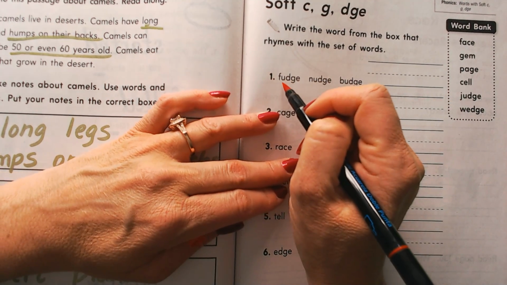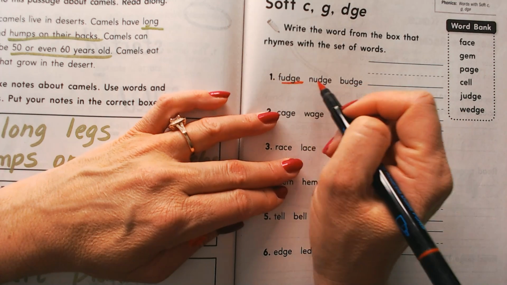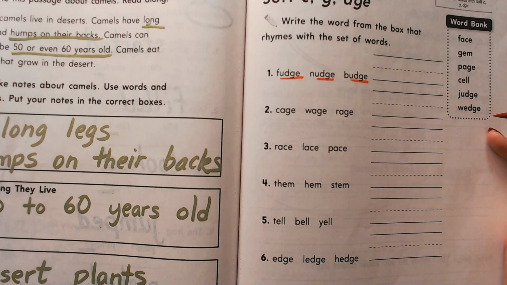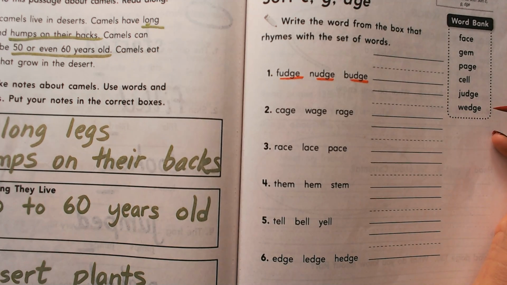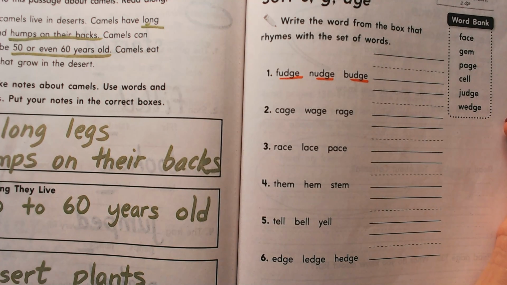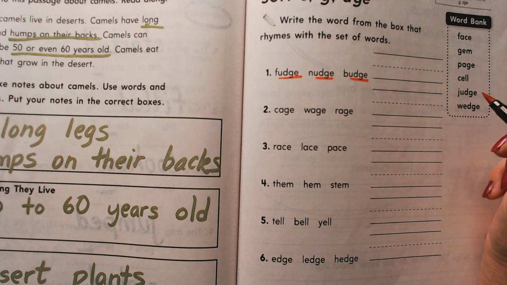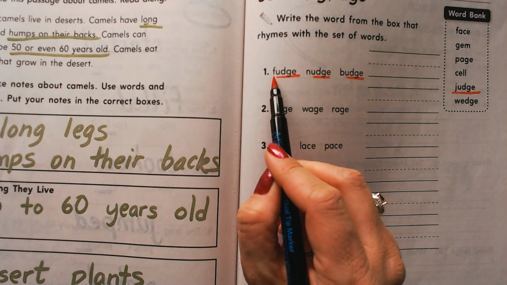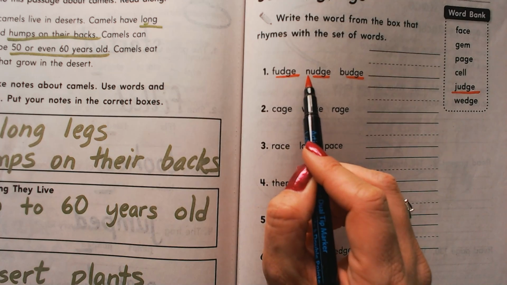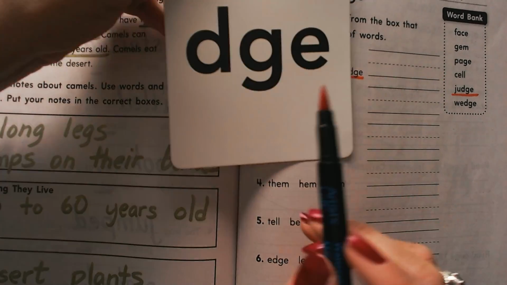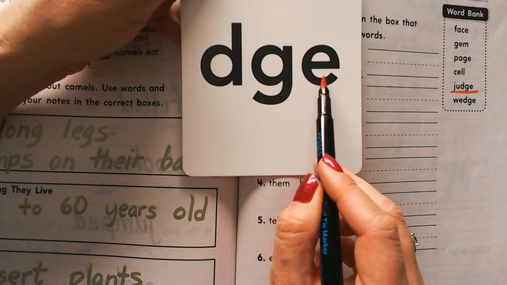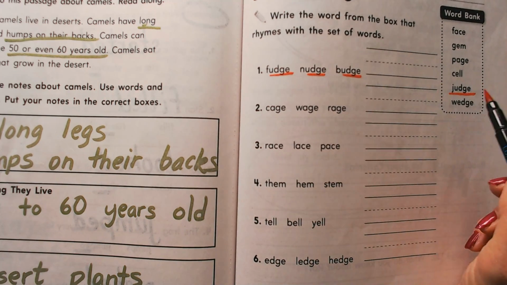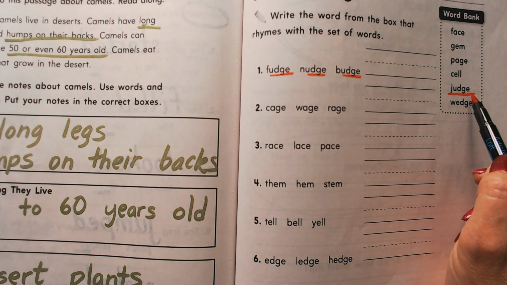Oh, they all have an UDGE. Okay, so we're going to look over here for a word that ends with UDGE because that's going to rhyme. And it's this one. So now let's go ahead and read these. Fudge, nudge, because remember, DGE says J. Budge, judge.